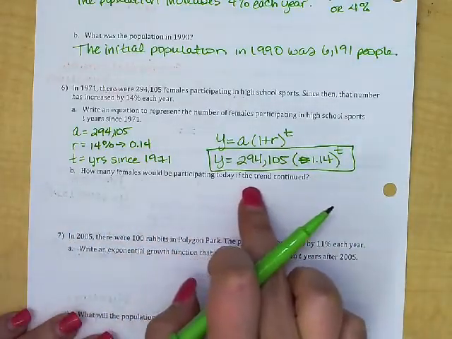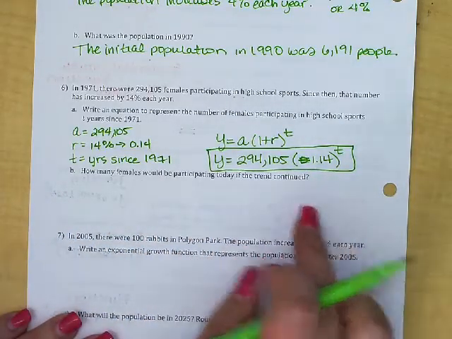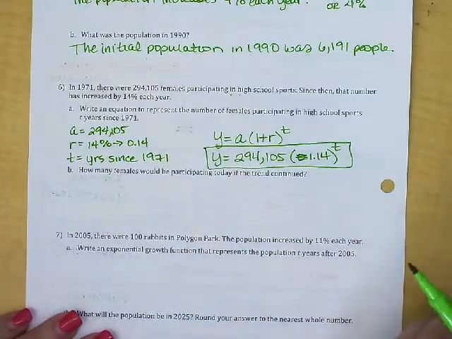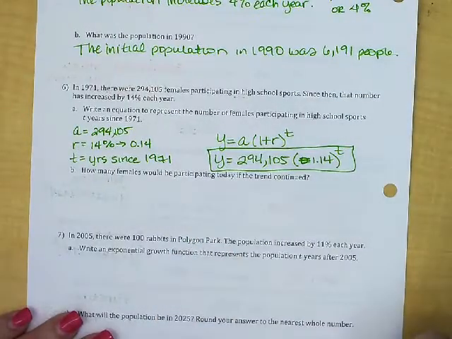How many females would participate today if this trend continued? So we have a function that can help us make that prediction. We just have to be careful about what we're going to put in here. Today we're in the year 2019, right? We're not going to put a 2019 there.